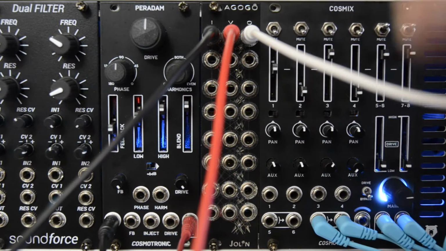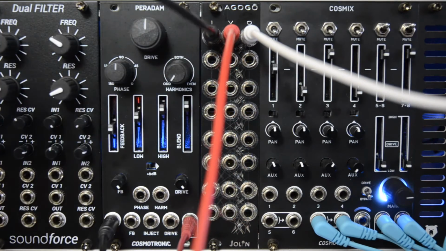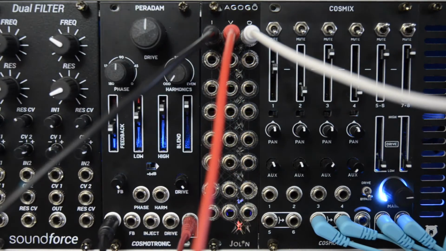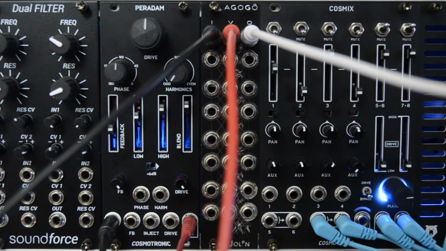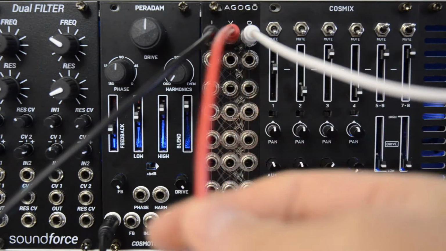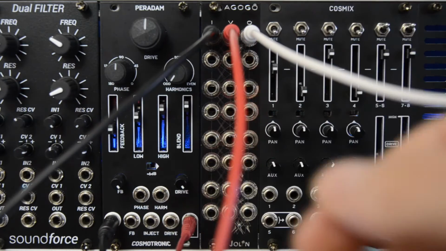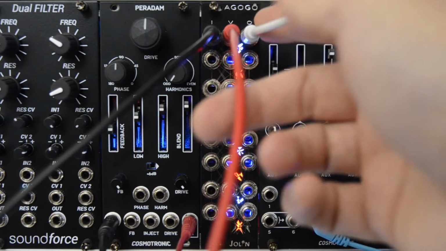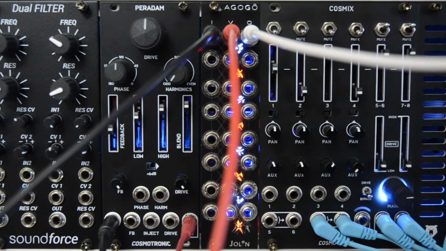To show you how these normalizations work, let me first explain this patch. I'm sending a sine wave LFO with the black cable here into the first input of Agogo. For the moment I'm sending a gate into the CV input. This is just a random gate coming from Zlob's Repetitor. It has this functionality when you turn it to the last setting. And then the output of all of this is going into the frequency modulation input of a filter.